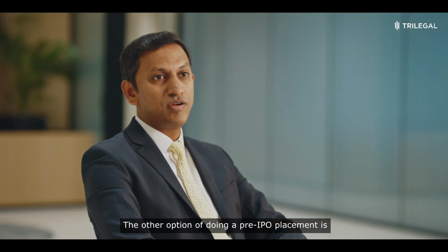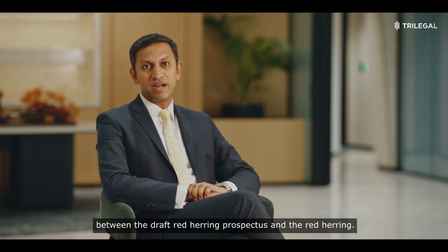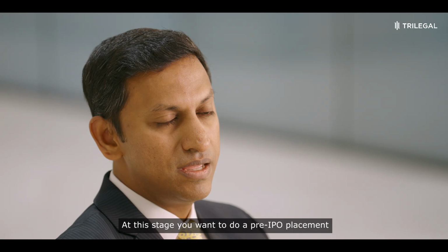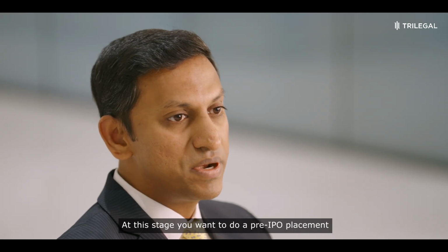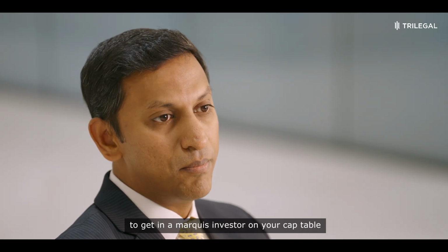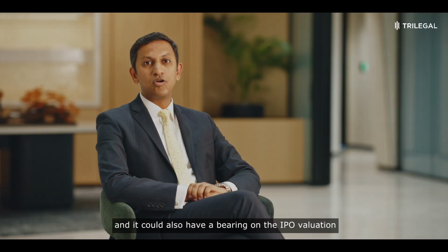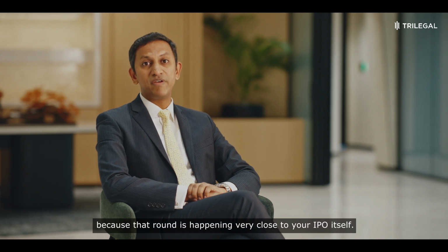The other option of doing a pre-IPO placement is between the draft red herring prospectus and the red herring. At this stage, you want to do a pre-IPO placement to get a marquee investor on your cap table, and it could also have a bearing on the IPO valuation because that round is happening very close to your IPO itself.